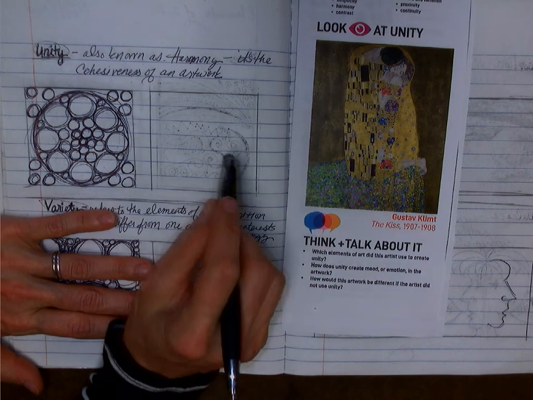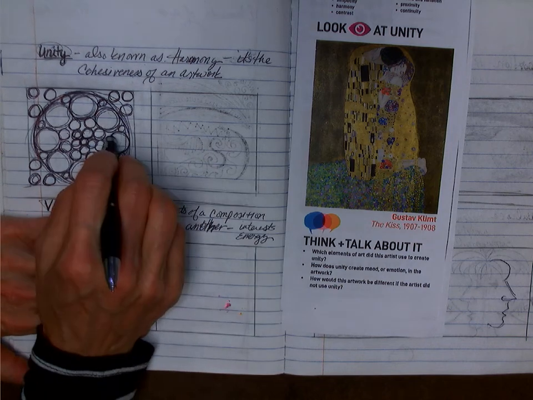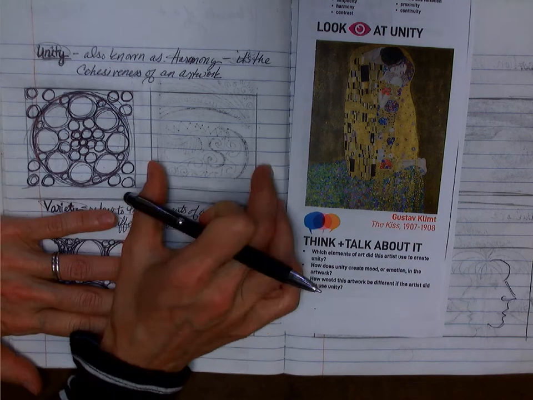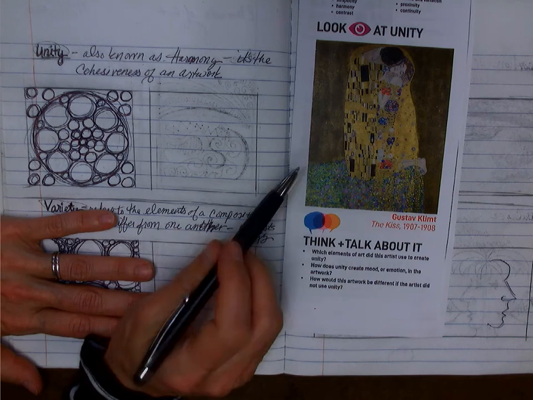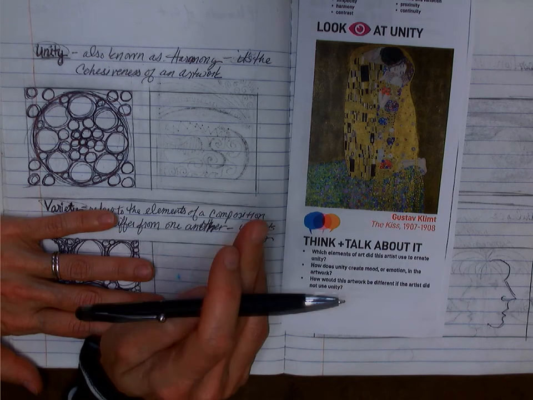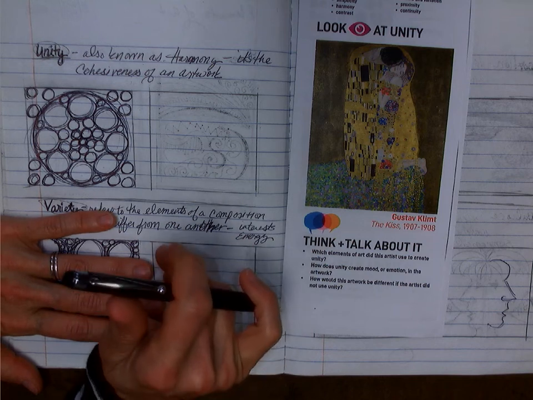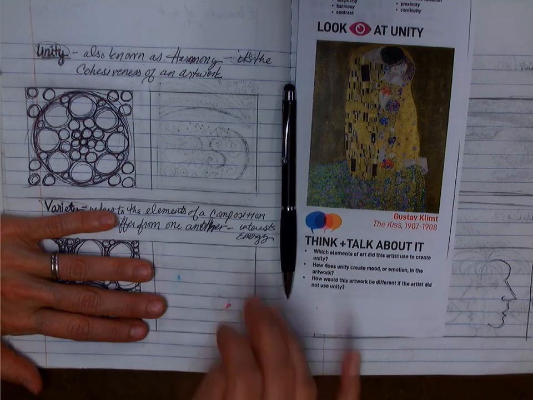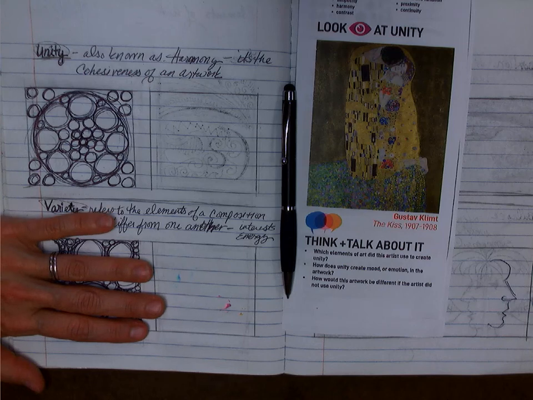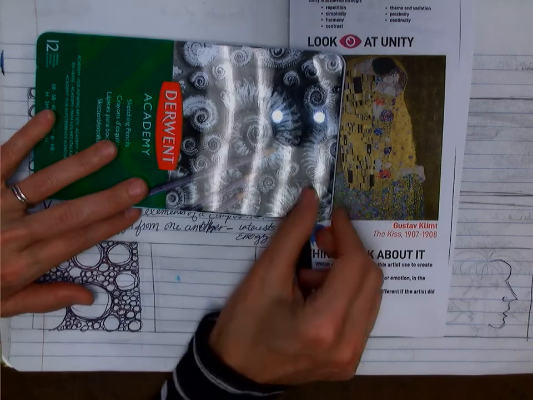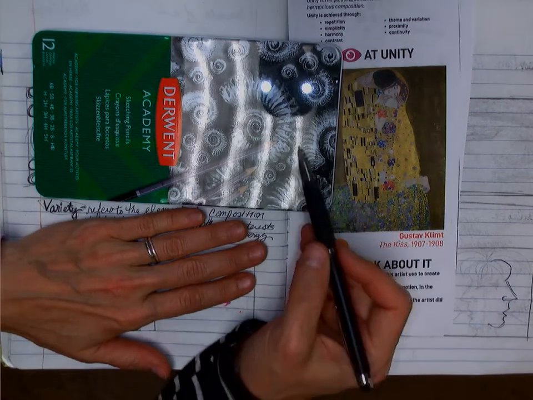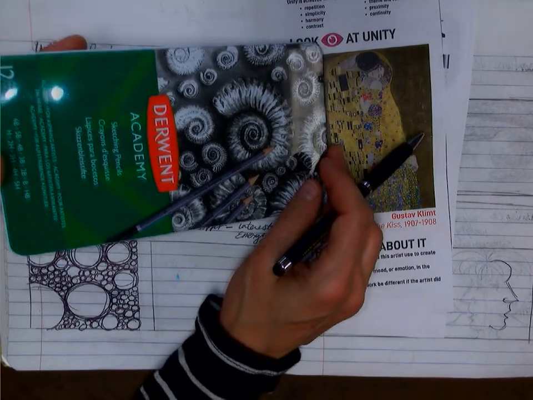Here's an example of unity. So we have variety. This is on the cover of our sketching pencils in class. We have this repetition of shapes, and there's variety between the big ones and the small ones, or contrast between the big and small. We do have contrast between the dark and the light areas, but it's predictable. We know what to expect.